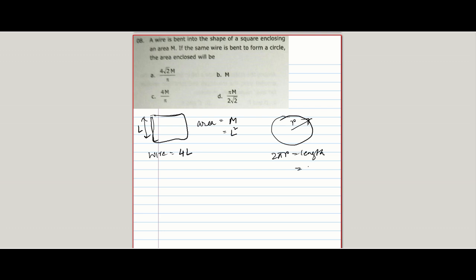A wire is bent into the shape of a square enclosing an area M. Square area is given M. If the same wire is bent to form a circle, the area enclosed is? So the length of each side, if we say L, then M is L square, and the total length of the wire is 4L. And here also the length of the wire should be constant. So if we say the radius is R, then 2 pi R, which is the circumference, should be equal to the length of the wire, and we know it's 4L.